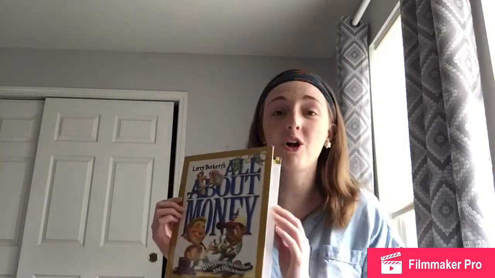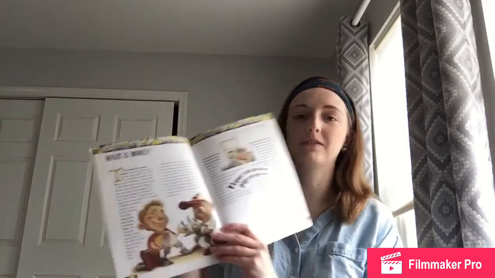So we're not going to read this whole thing because it has lots of really awesome things to it, but it's kind of long and there's lots of different sections. So we're just going to read a couple of the sections today. So let's start out with this one, very first page.